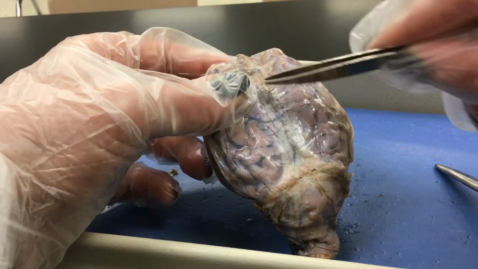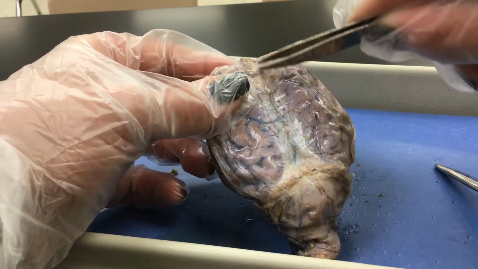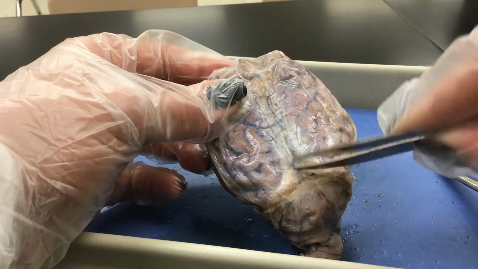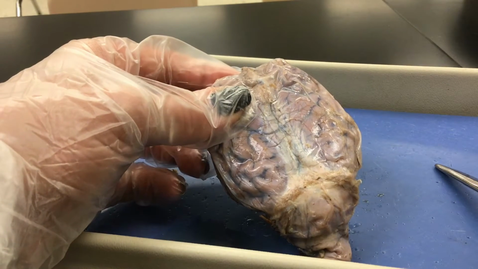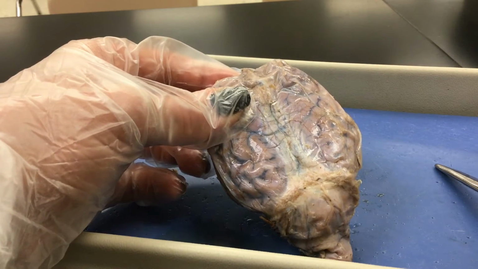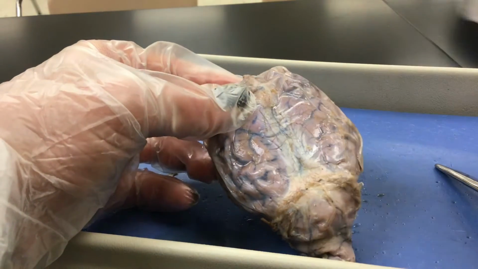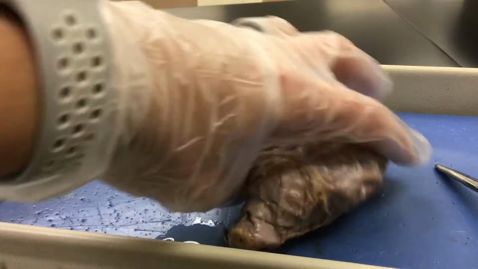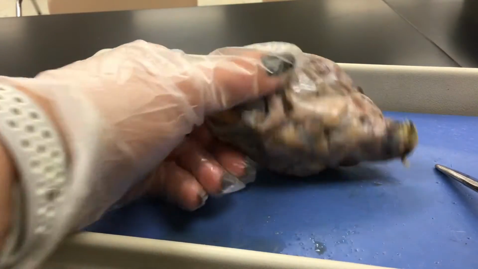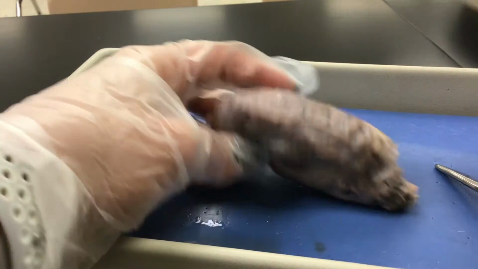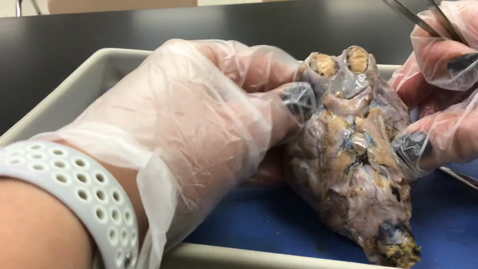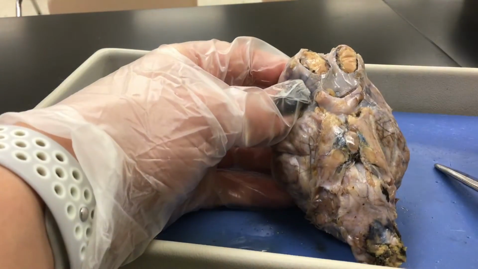Next, we see this long, almost linear looking section here in the middle. That's going to be the longitudinal fissure, and the longitudinal fissure separates the left and right hemispheres. This is the dorsal side and this is the ventral side. On the ventral side, we have a couple features we should probably go through.